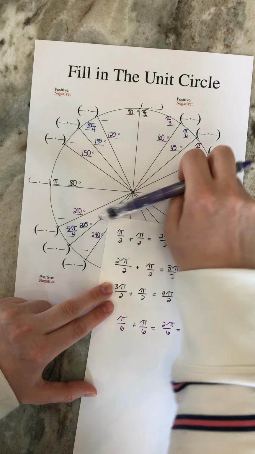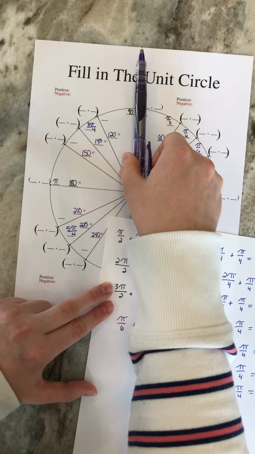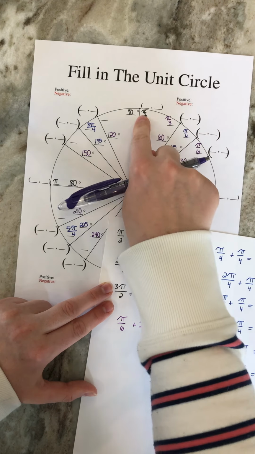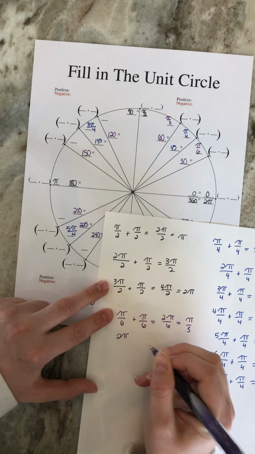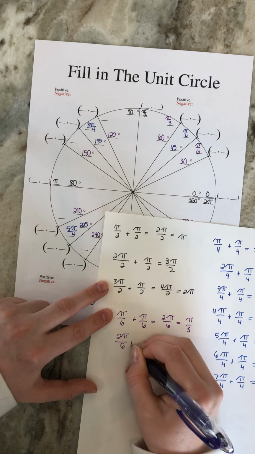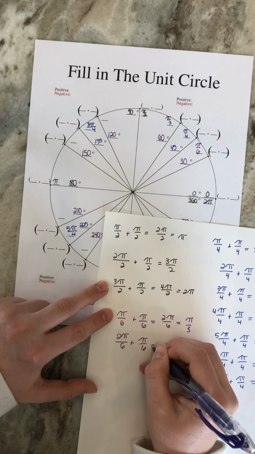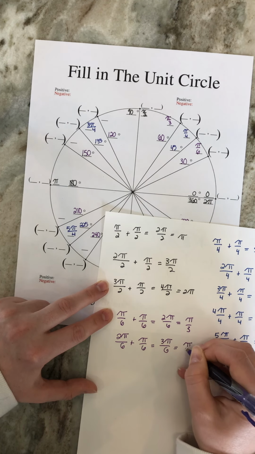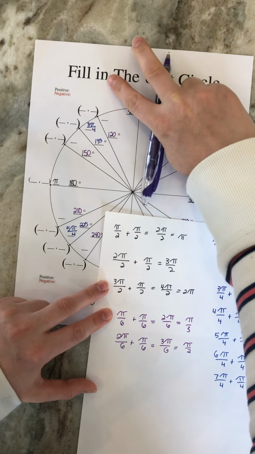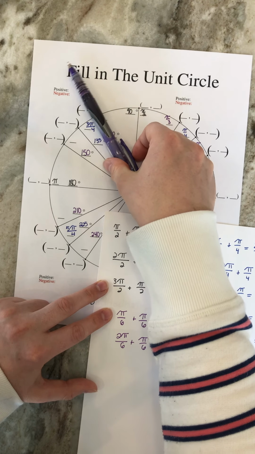We're going to continue adding, and we're going to do this again for this 30-degree rotation, so it should simplify to pi over 2 for doing things correctly. We have 2 pi over 6, and I'm going to add pi over 6, and I get 3 pi over 6, which equals pi over 2, so that's good. Let's do another rotation from here to here.